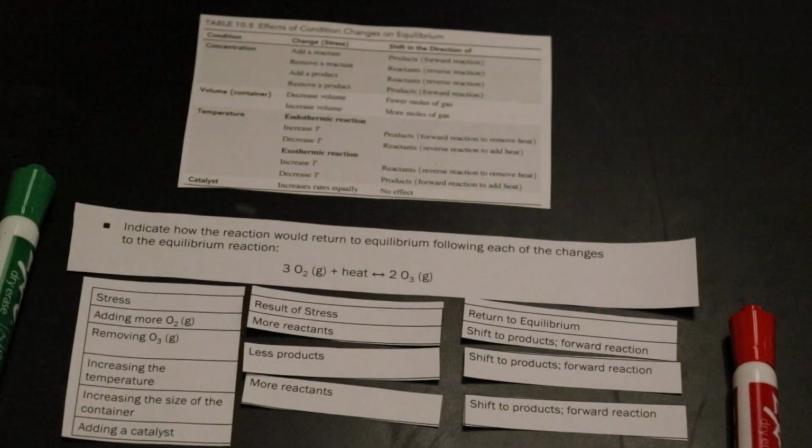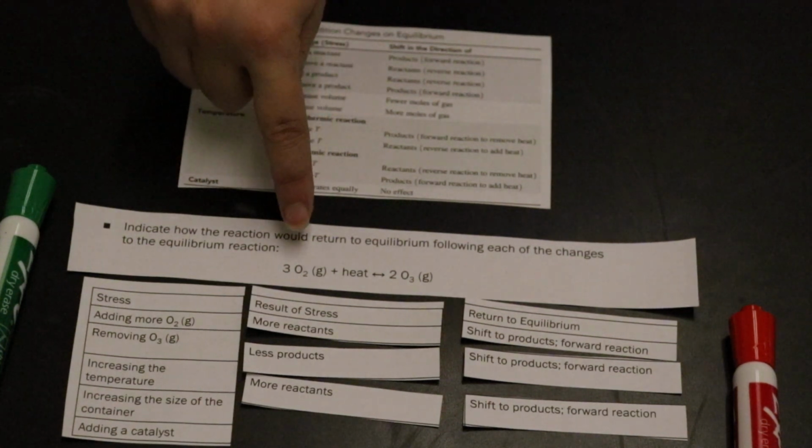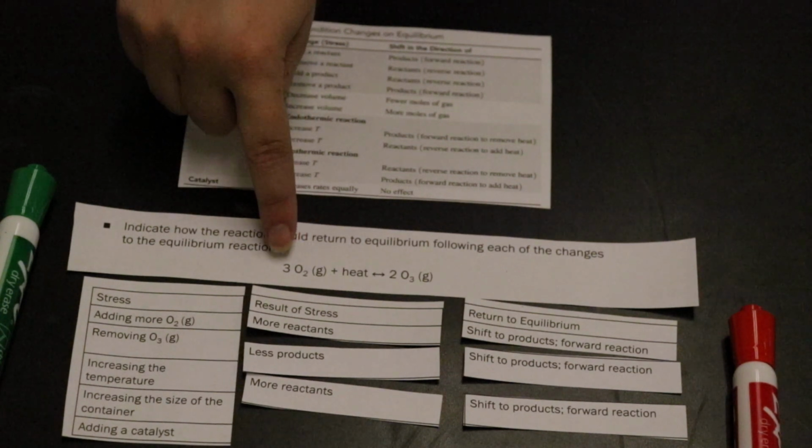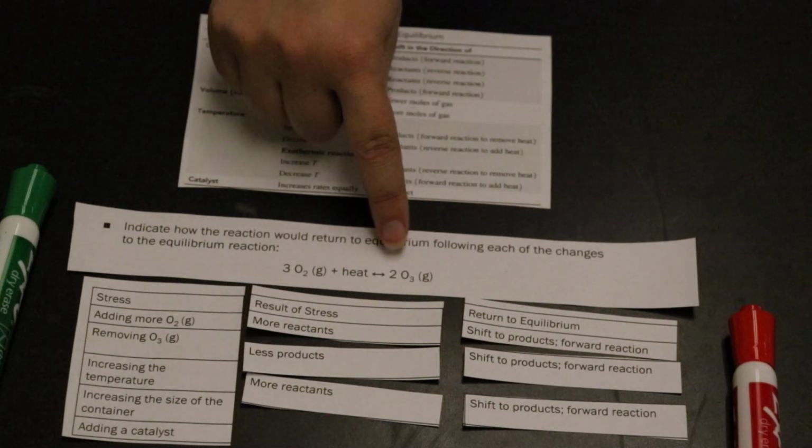Let's look at what happens when we're increasing the size of the container. Well, if you increase the size of the container, the ultimate goal is for your reaction to go toward the side that has the greater number of moles of gas. So if I look at my balanced chemical equation, I have 3 moles of oxygen gas on our reactant side and only 2 moles of oxygen gas on our product side.